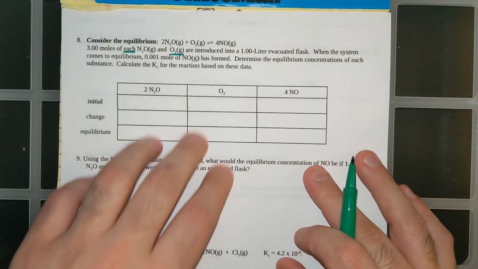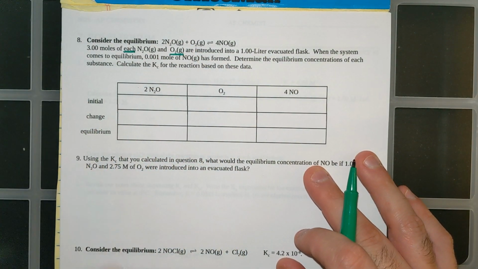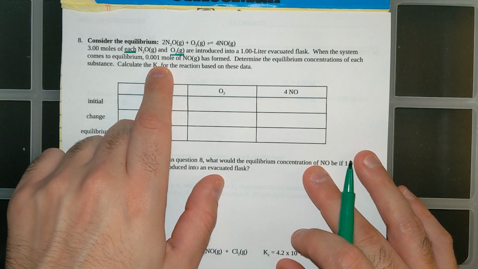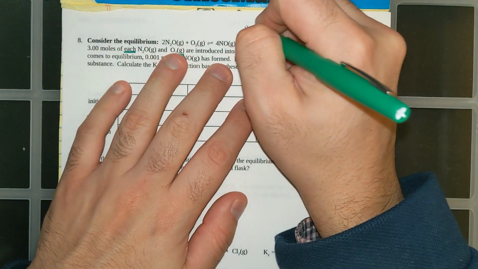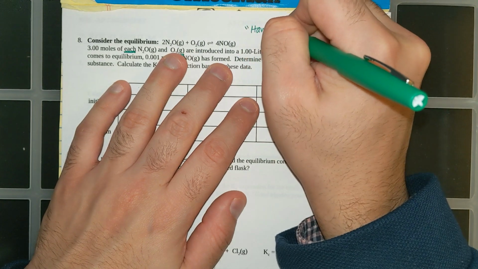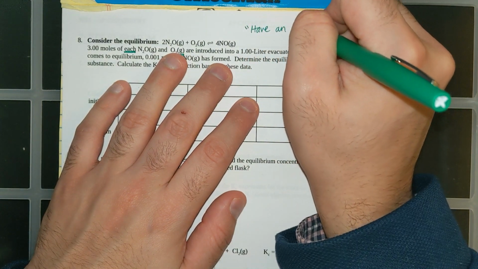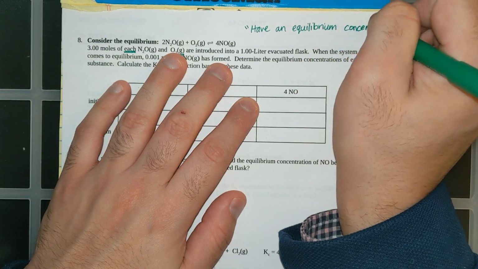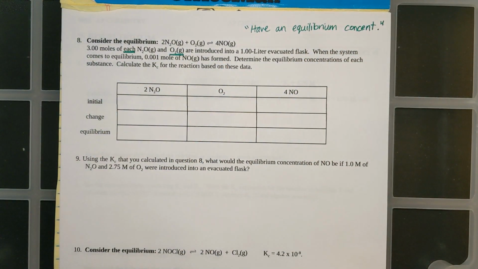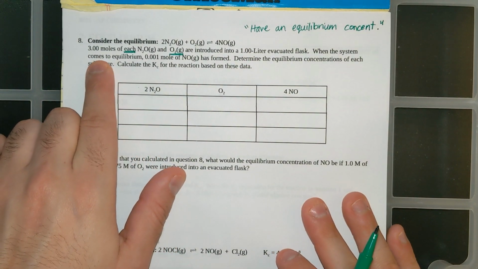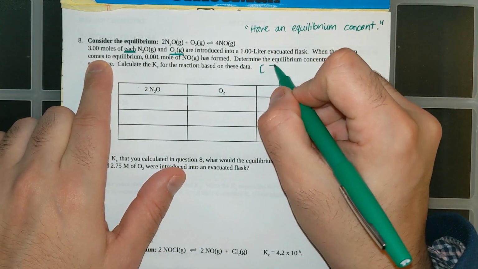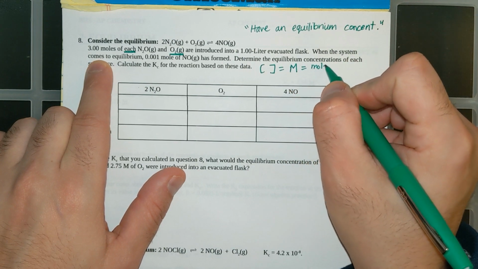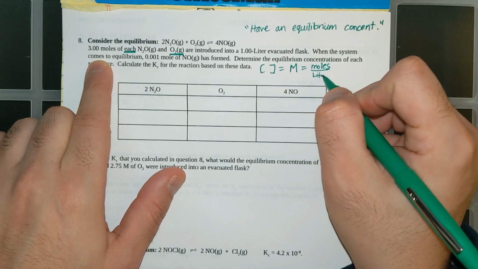Calculate the Kc. Now, this is a question in which you could use an ICE table, kind of like a BCA table, where we have an equilibrium concentration, right? So this is a type of question where we have an equilibrium concentration. And from there, I can solve for my Kc. So I'm going to plug in these numbers, and then just to make sure you make a note, brackets equal molarity and concentration, and molarity is moles over liters.